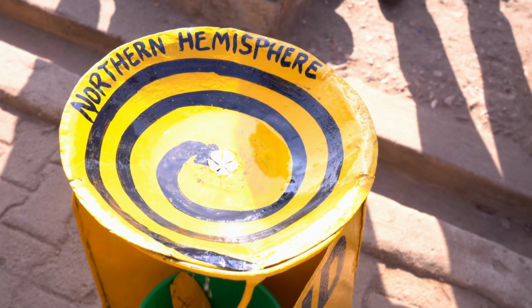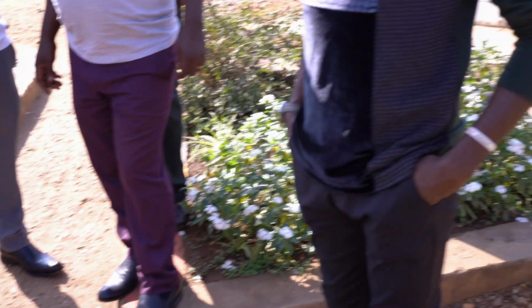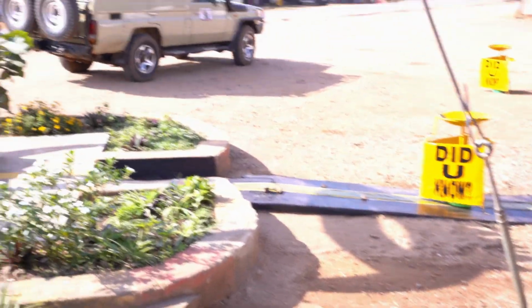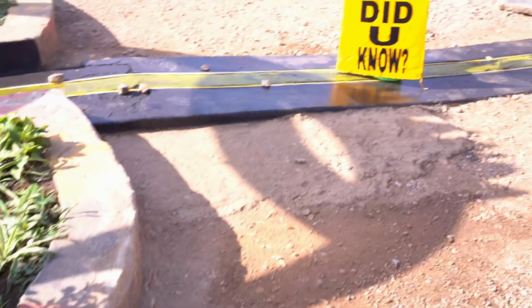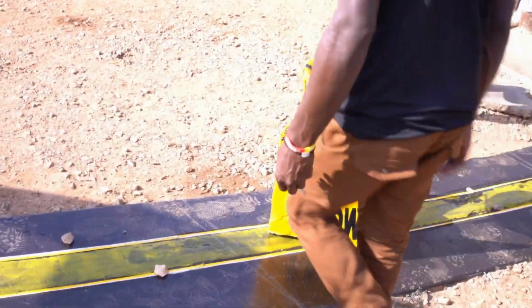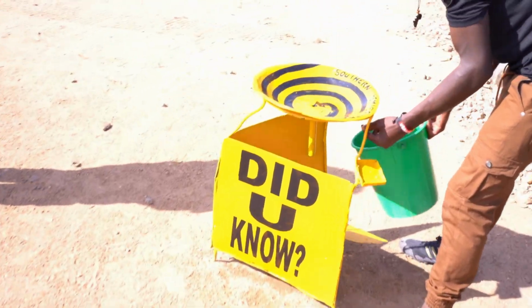You see it turns. And we are here 5 meters away from the equator. So we go over here. So this is the equator here. People are taking photos. And here we are directly on the equator. First we go to the southern hemisphere. So now we are in the southern hemisphere.